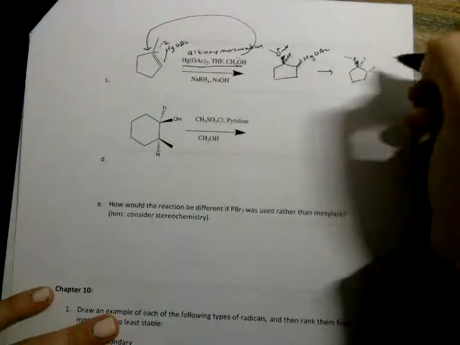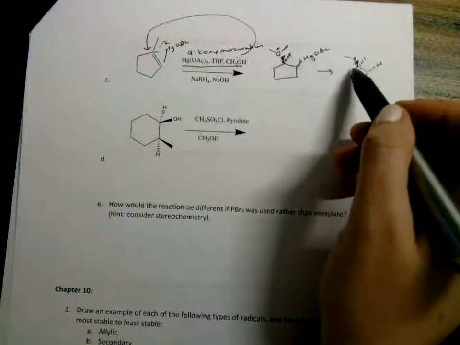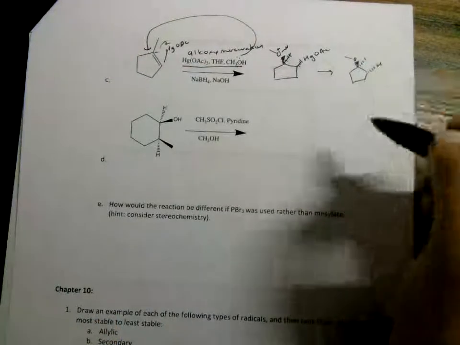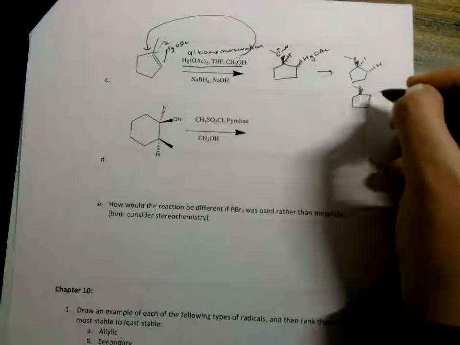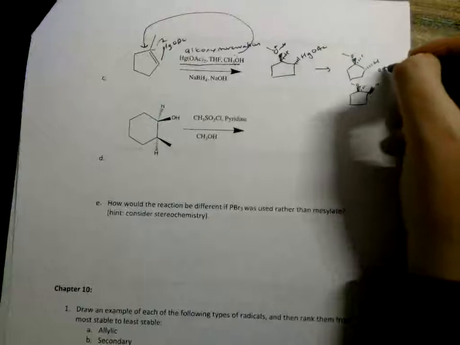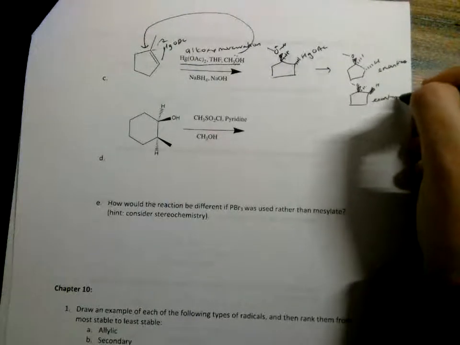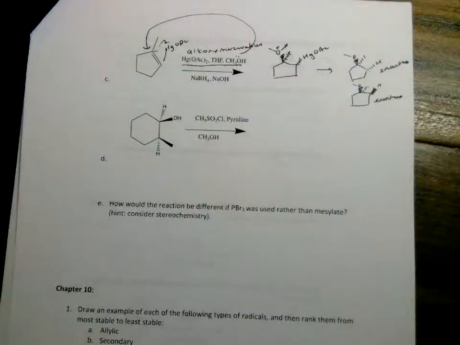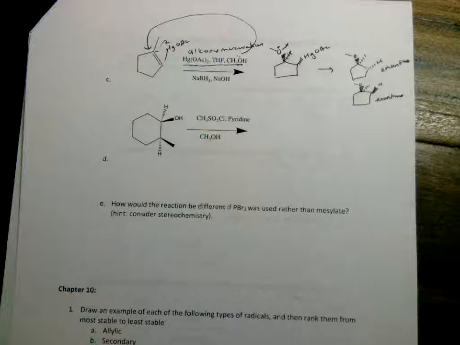So actually you'll get a mixture of products. You won't just get the H and the OH as wedge and dash. You'll also likely get wedge and wedge, plus the enantiomers of both of these. So you'll get a mixture of products for that, but you will get overall your methyl group added to one side and the hydrogen added to the other.